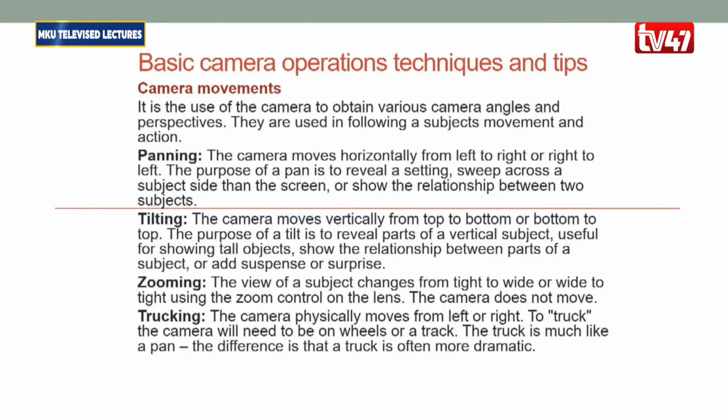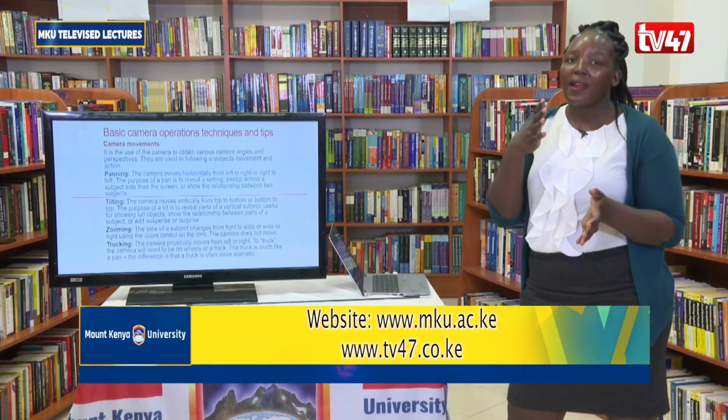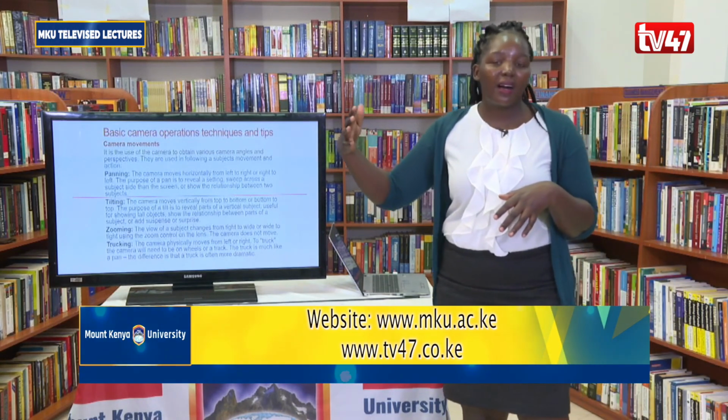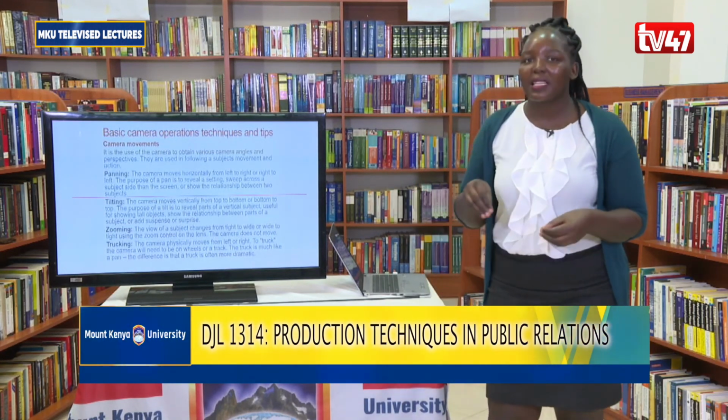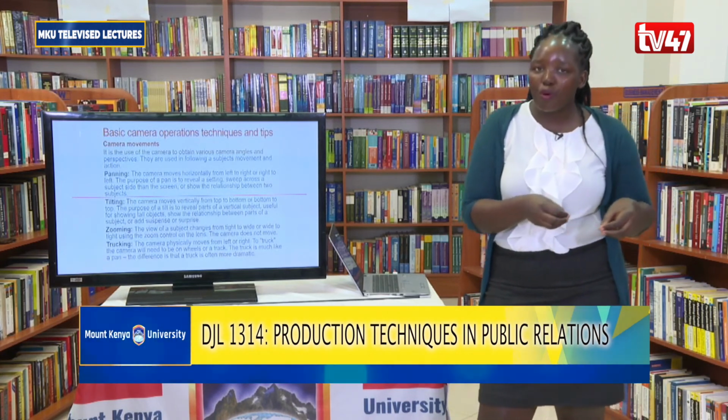In this camera movement, you're also moving the camera from right to left, or from left to right. We talked about panning, which is the same movement. But in this case, the camera must be on wheels or a track, which moves it around.